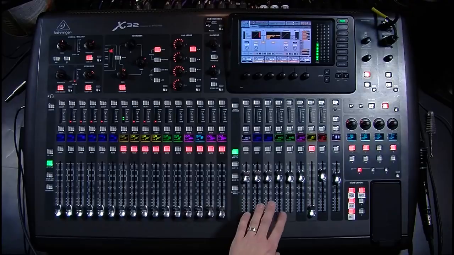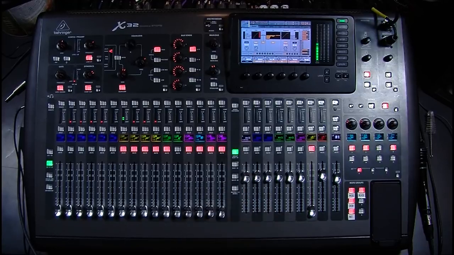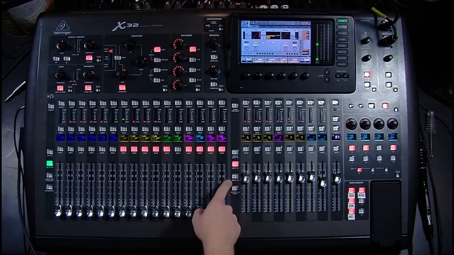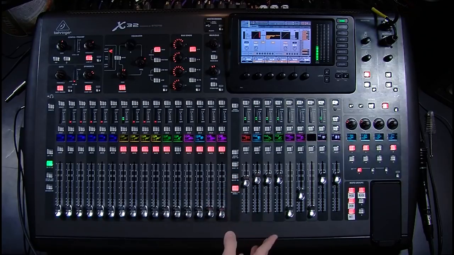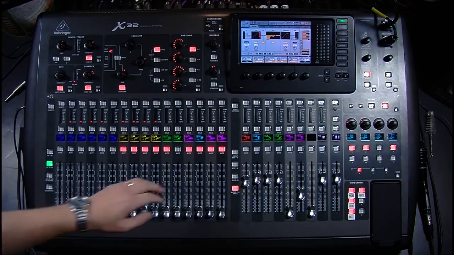Now on the right side of the board, we also have our bus 1 through 8 fader layer, and bus 9 through 16 layer, and then also matrix sends, which we use matrix here at the church for sending our audio out to our different things like our main PA, our speakers that we have outside, or the world send, which is what we use for all the recording side of things.